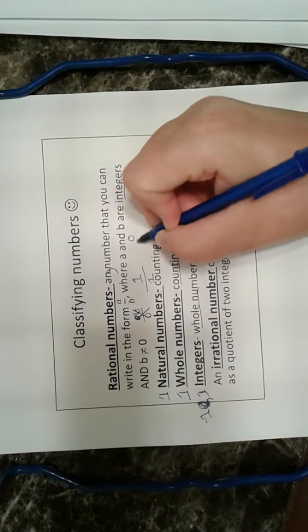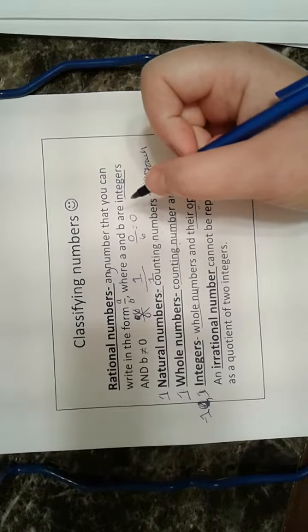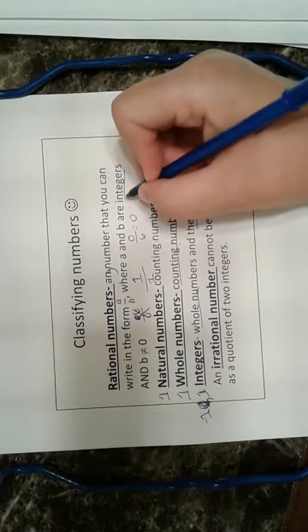I can say it's 0 over 6, and isn't that really 0? Yeah. I can write -1 as a fraction. How can I write -1 as a fraction? -1 over 1. So all these are rational numbers.